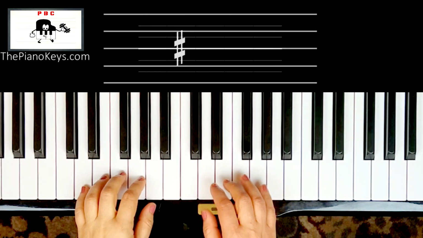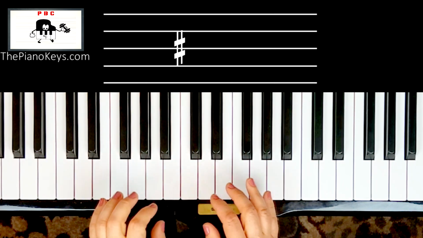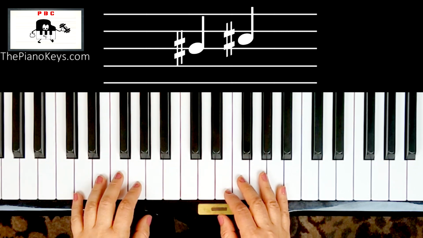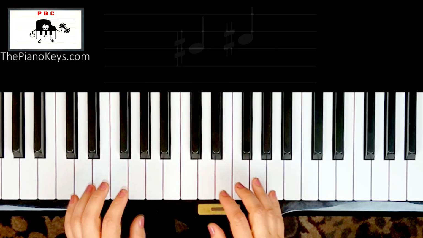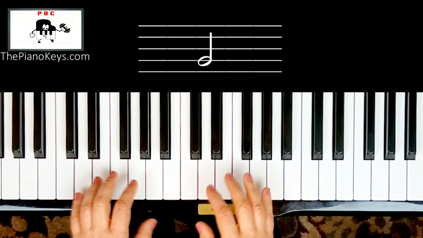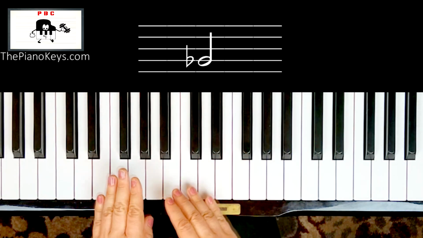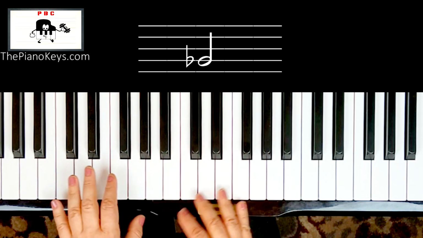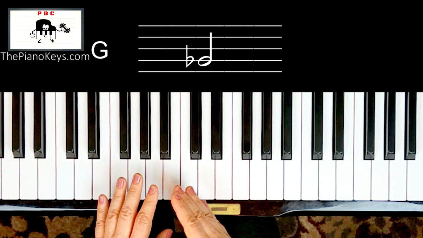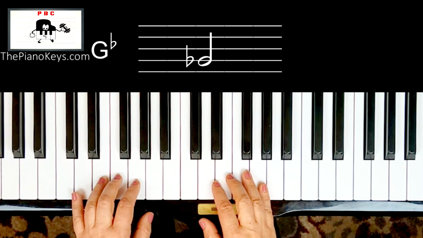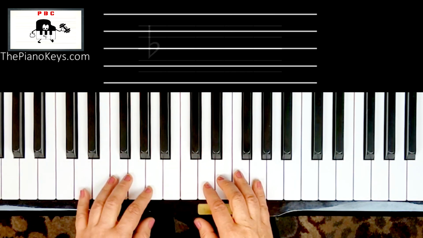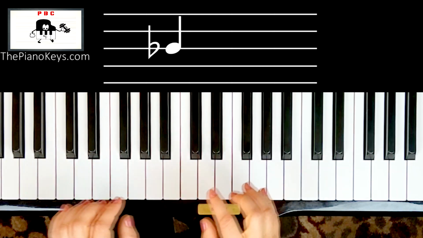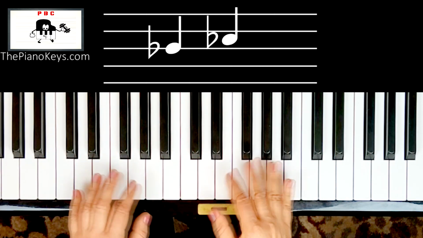The center part of the sharp needs to be on the same line or the same space as the note it belongs to. And the flat has the same rules. When you're writing music notation, the flat comes to the left of the note, so you see it before you play the note. And if you're writing in English, you write the name of the note and then the flat symbol. And that center part of the flat symbol, that little bubbly part, has to go on the same line or the same space on the staff as the note.